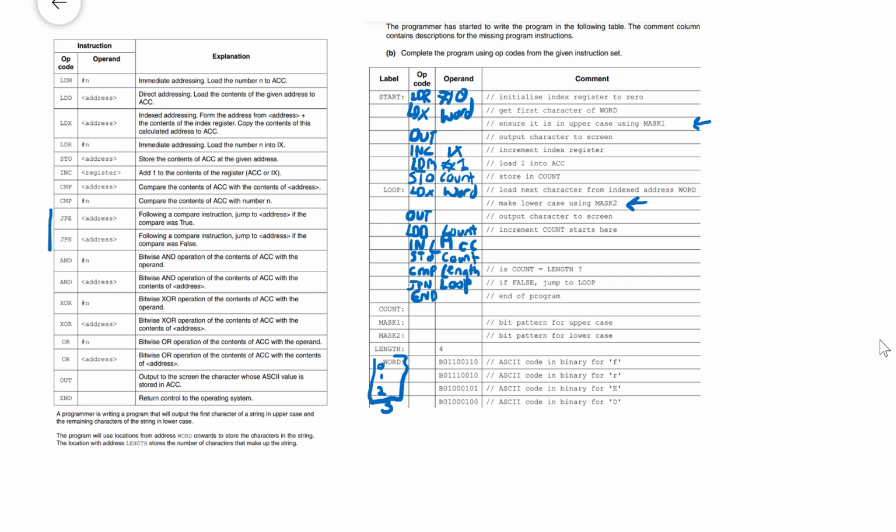Count needs to be starting at 0, which makes sense. In fact, we can put it into here, really. Okay. There we go so far.